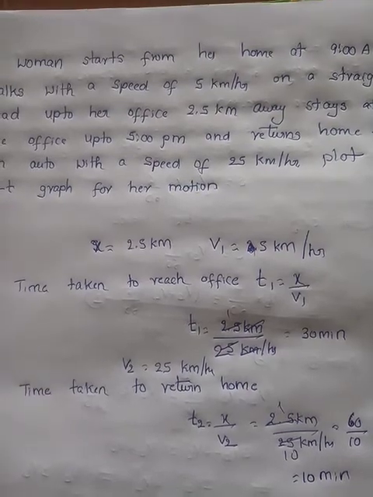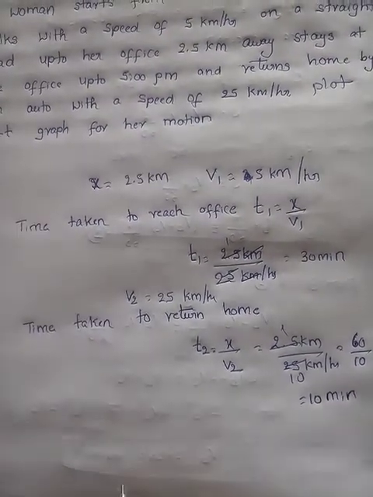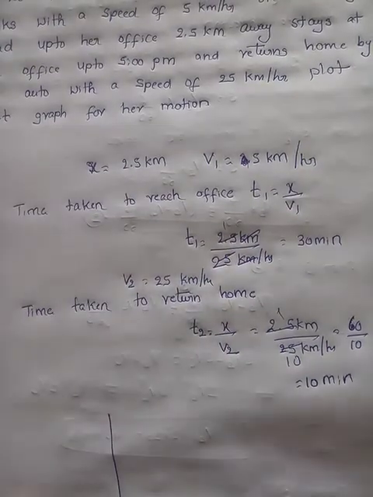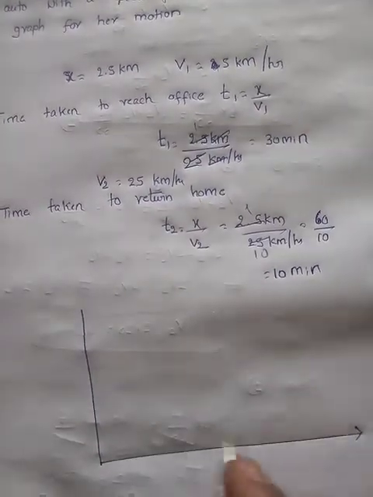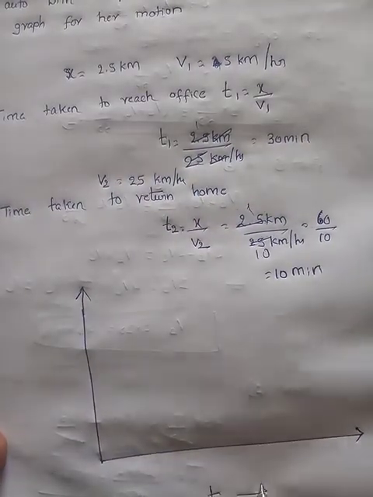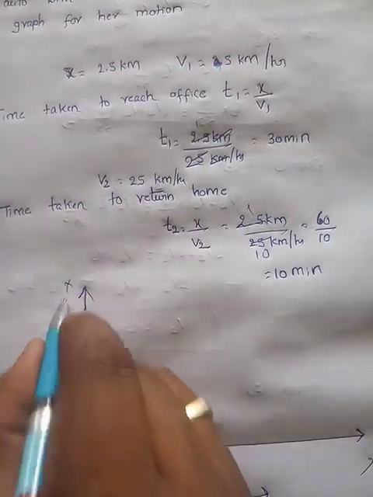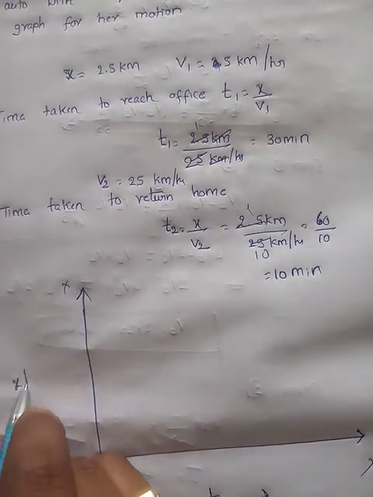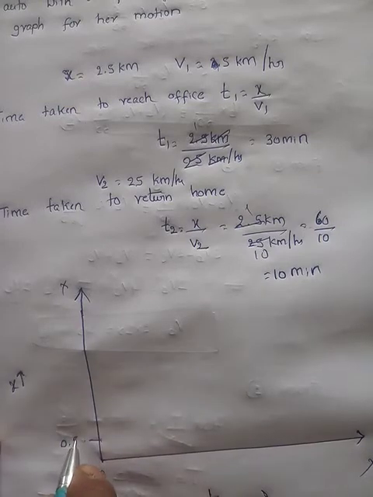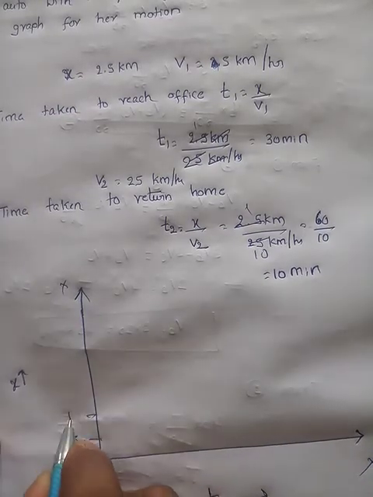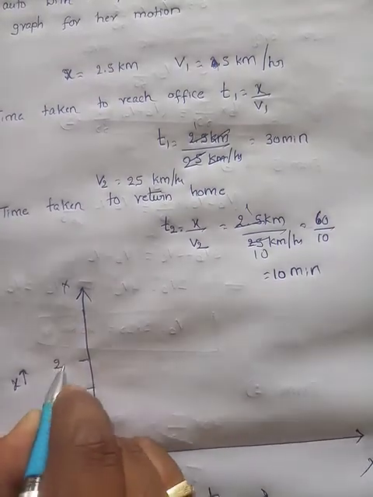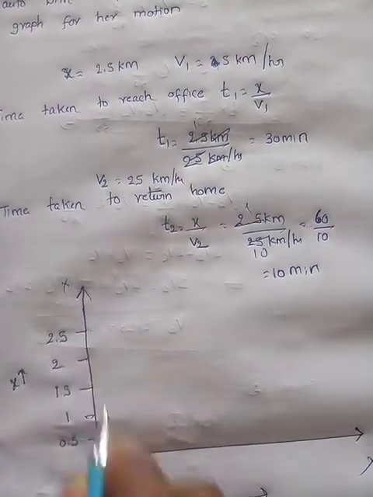Okay. So now we have to take the proper scales to plot the graph. So I am taking xt graph, time on x axis and distance on y axis. What is the distance? 2.5, right? Let us take it is divided into 0.5, 1, 1.5, 2, 2.5.